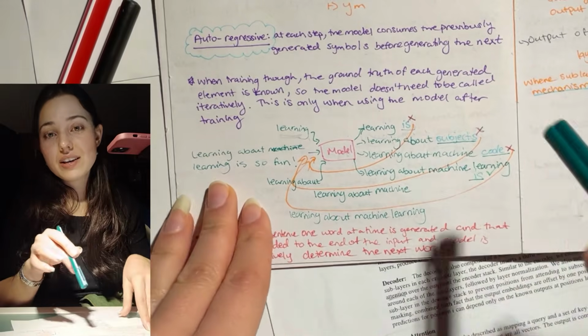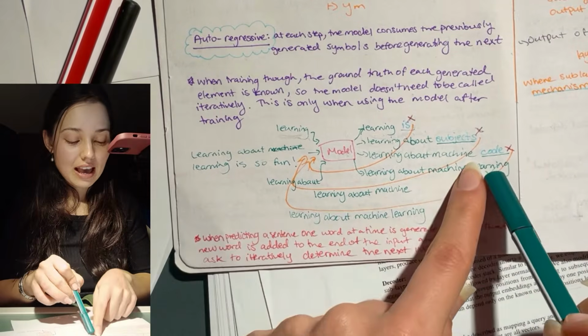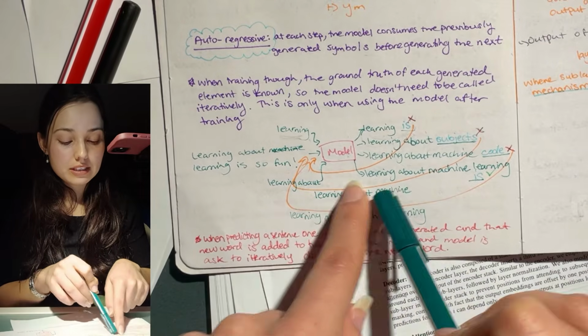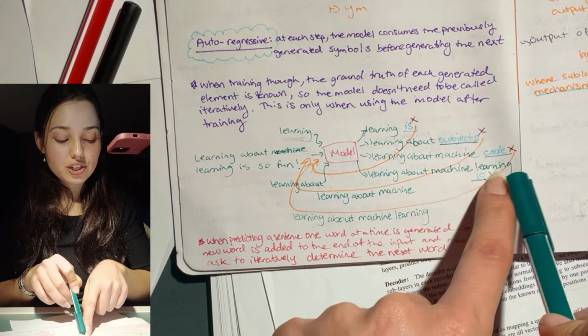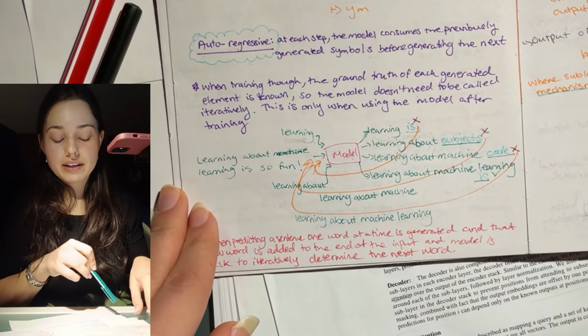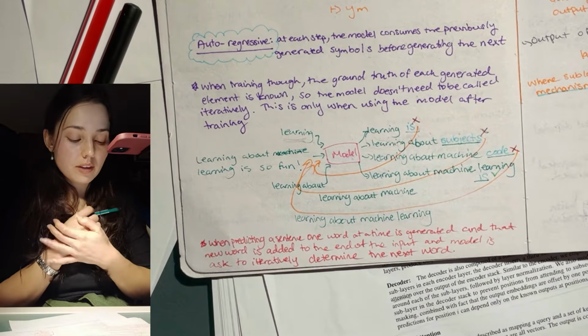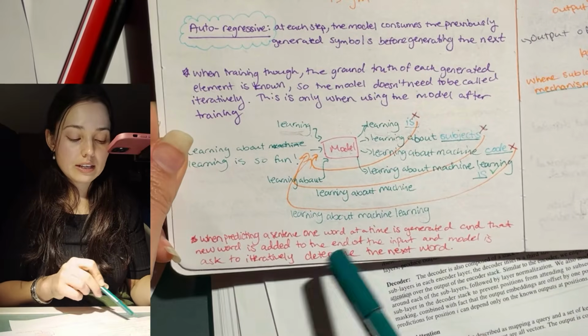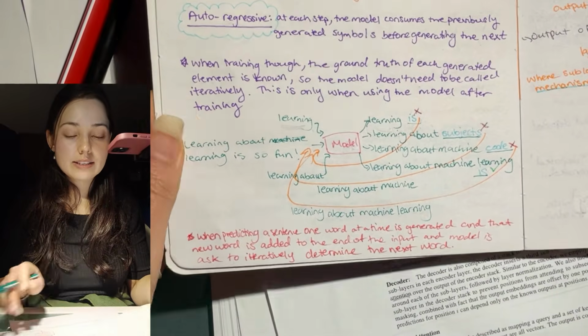That's why it's making so many mistakes, okay? And then the next time we put in learning about machine learning is, so it does it in this repetitive way, okay? When predicting the sentence, one word at a time is generated, and that new word is added to the end.